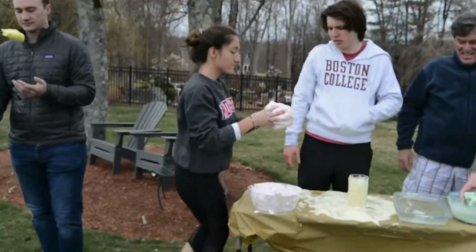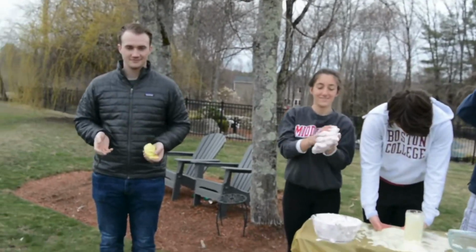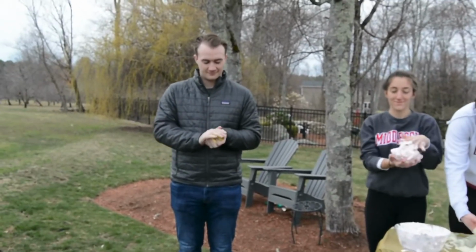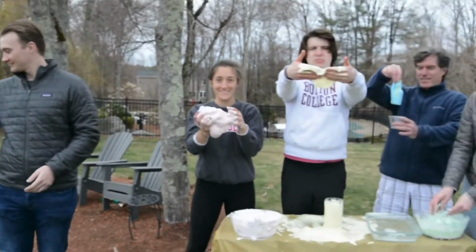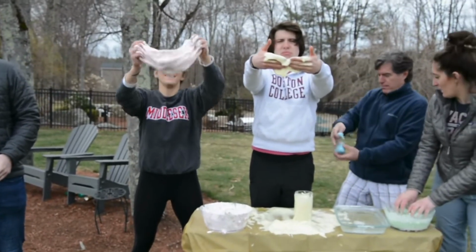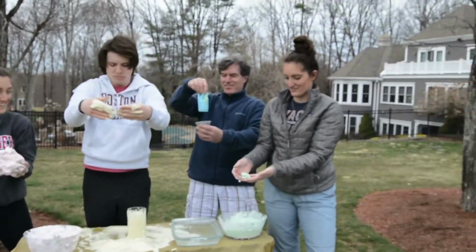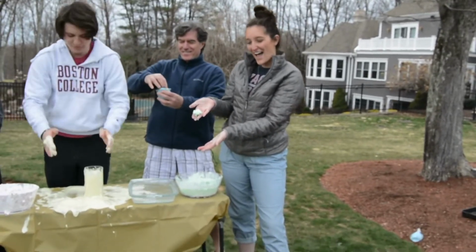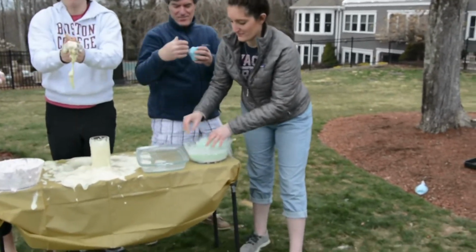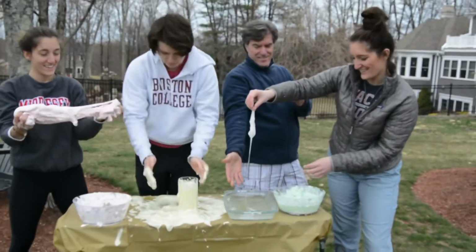All right, now we have all the helpers here, and they're all showing off their slime. Here is Drew with the glue slime. Karina with the foamy slime. John with the elephant toothpaste. Pedro with another glue slime. Miranda with the Oobleck. And we have the acetone and styrofoam slime.